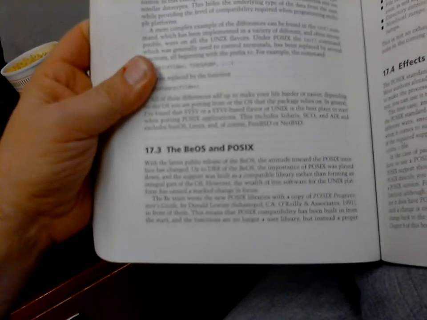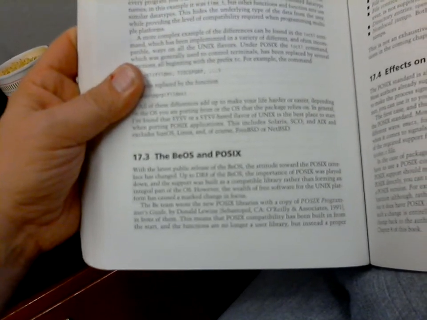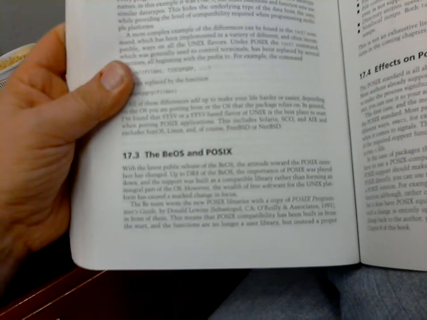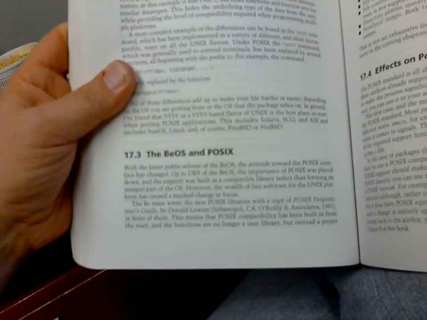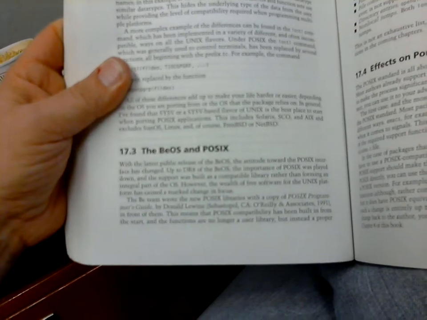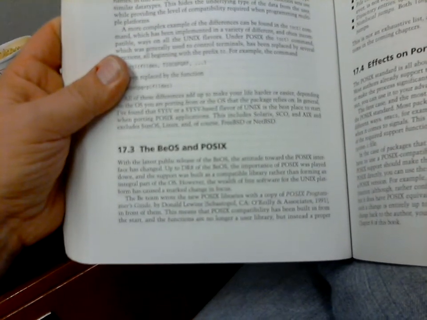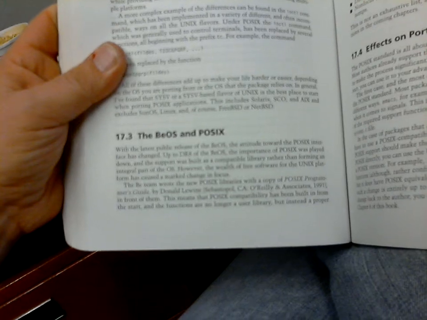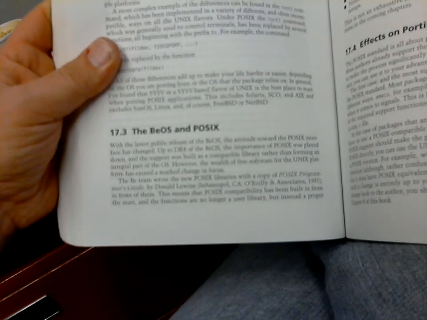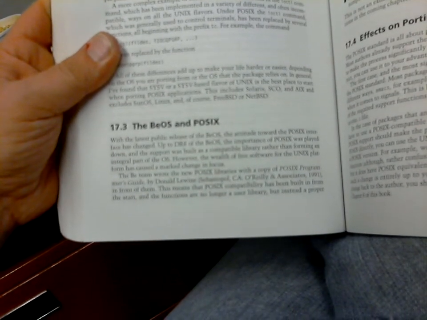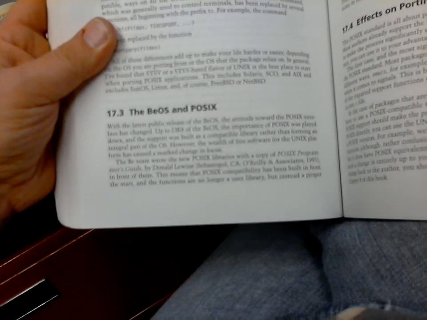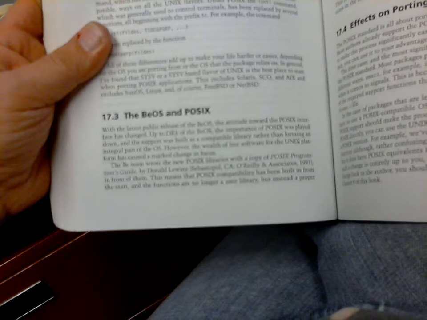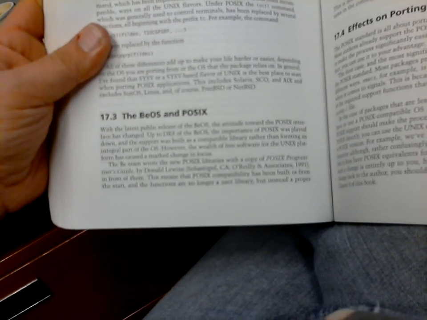Here we go. This is the book they used. Okay, this is about POSIX here.